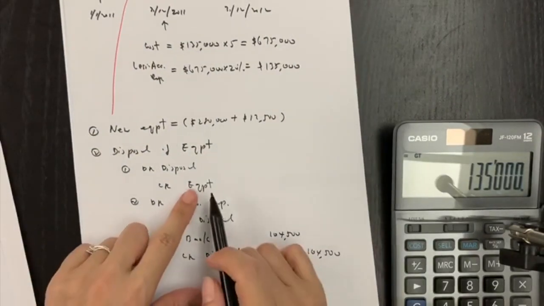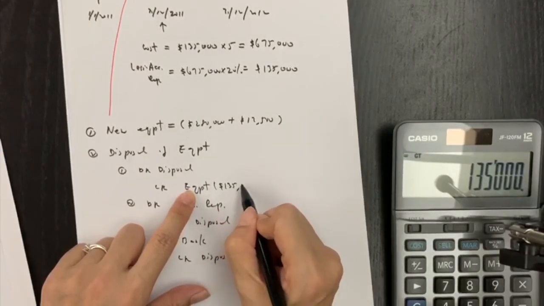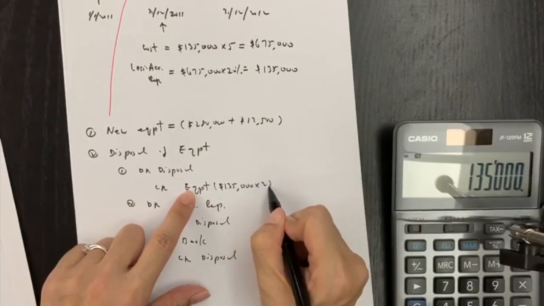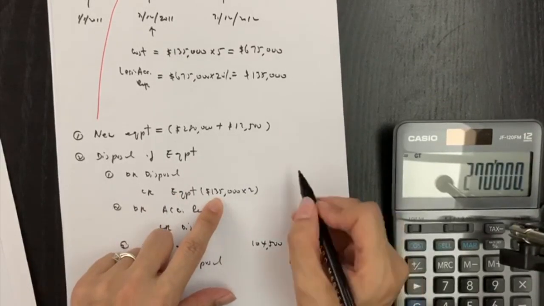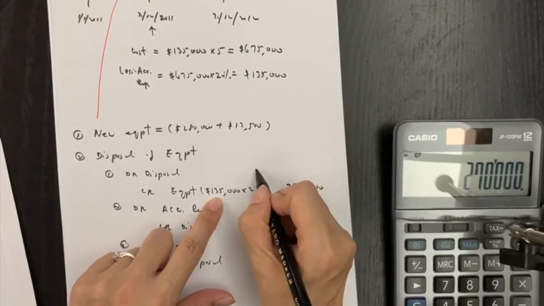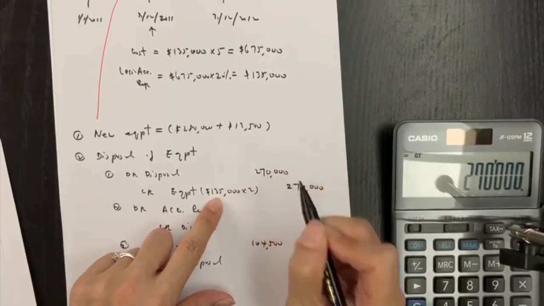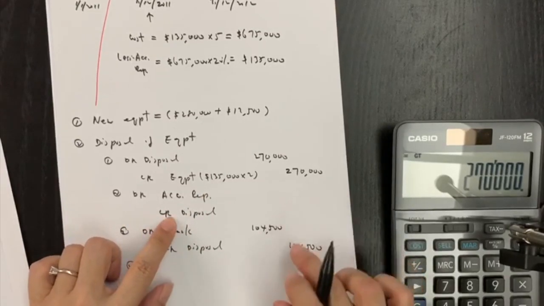So here for the equipment, I have 2. The cost for 1 is 135, and now we have 2 being sold, so 135 times 2. So that is 270,000. So here is also 270,000. So you can see we do it, and then we analyze it step by step.